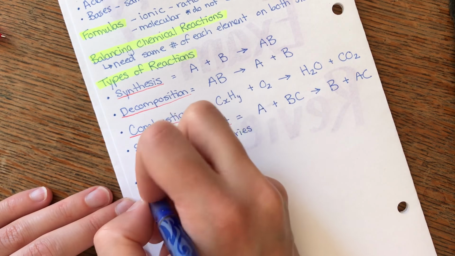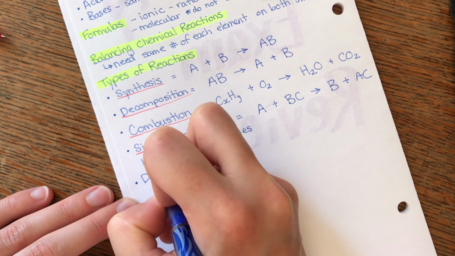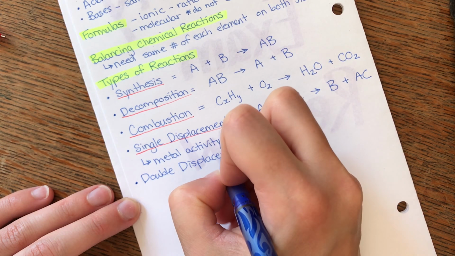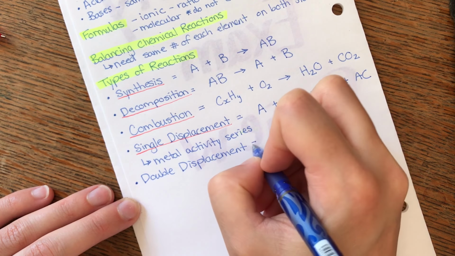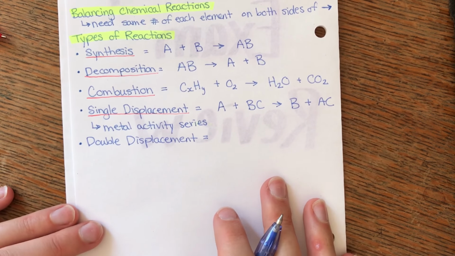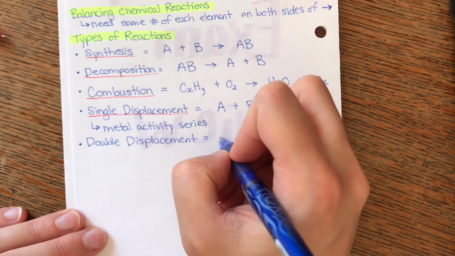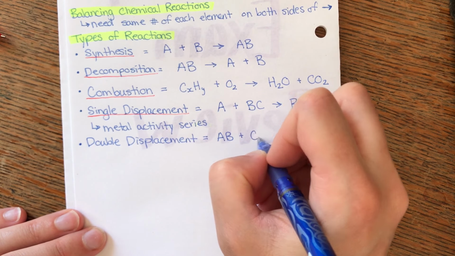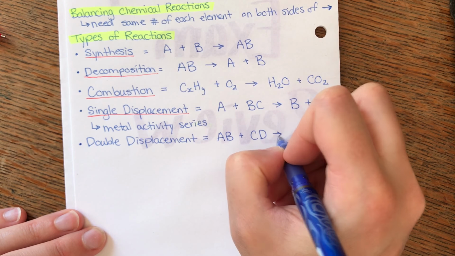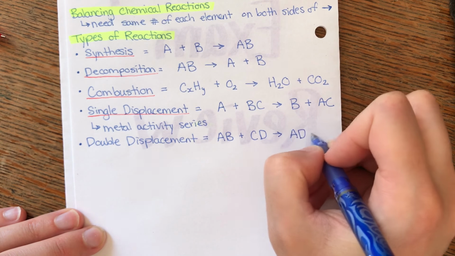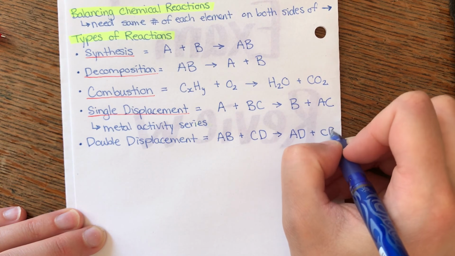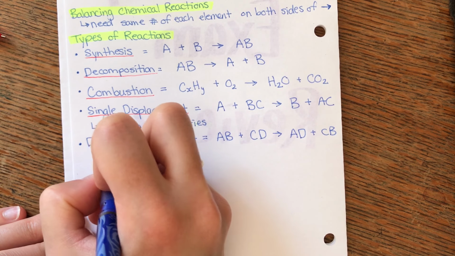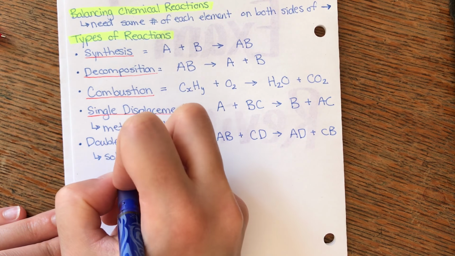The last one is double displacement reactions. Double displacement reactions have 2 compounds reacting together, and the 2 cations will switch places so that we form 2 new compounds at the end. And for these types of reactions, you need to remember to check your solubility rules to see if you have a precipitate forming.